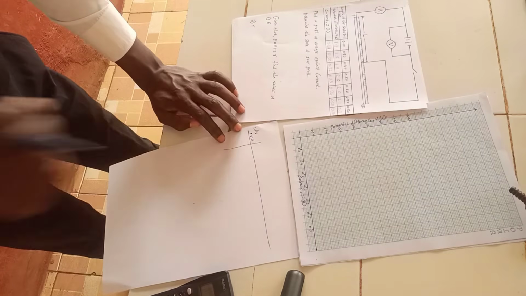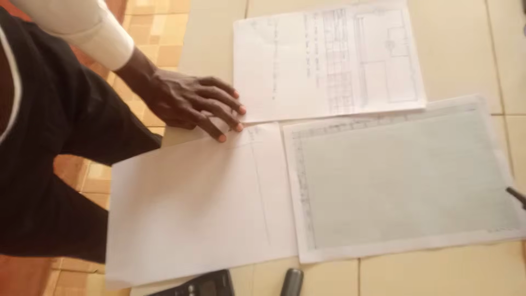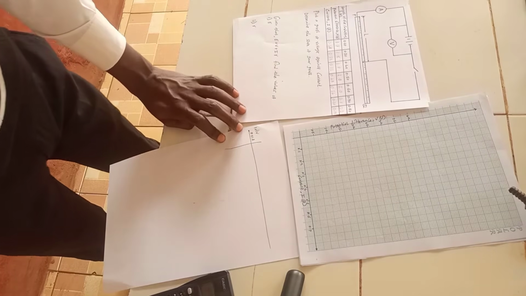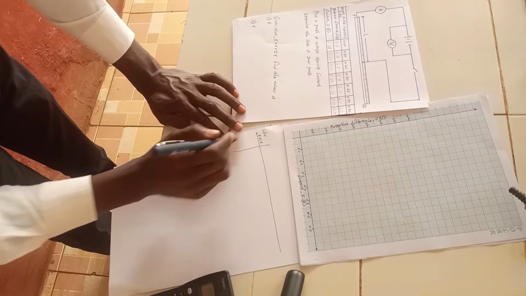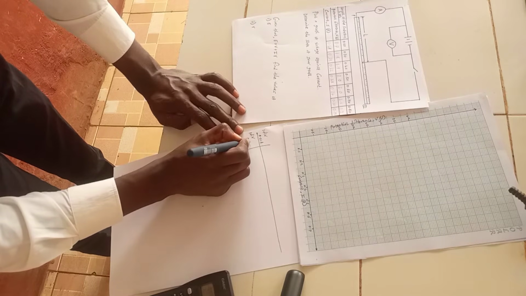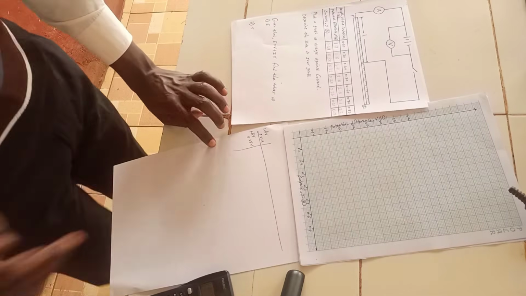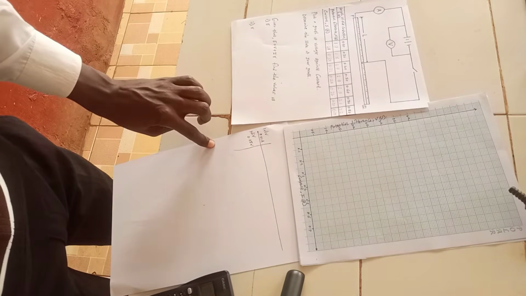And for the potential difference axis, we have 10 divisions representing 0.5. That means one division represents 0.05 volts. So that is the accuracy of our scales.